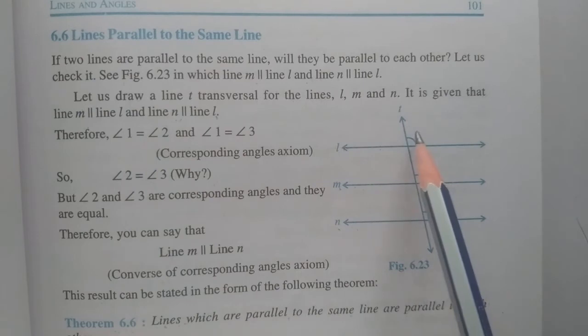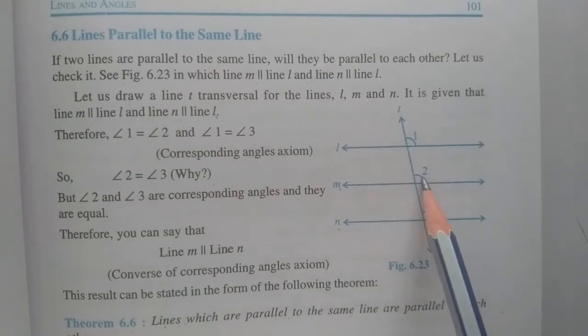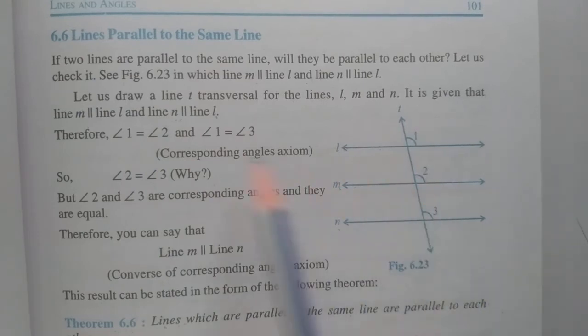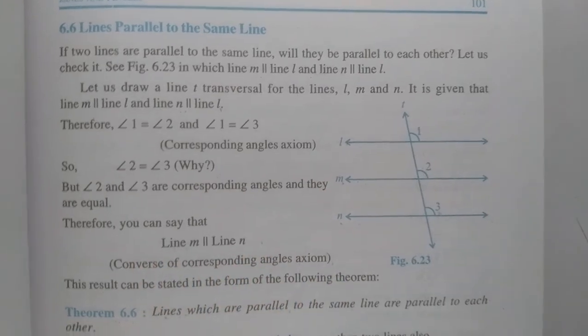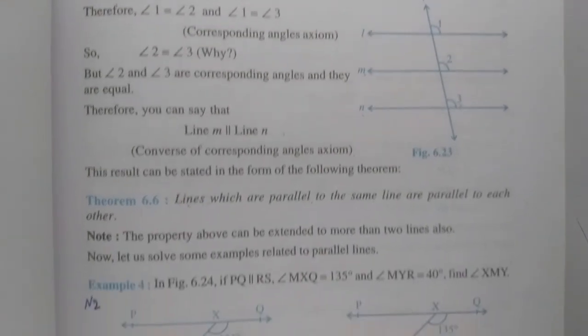Angles 1 and 2, these two are equal. Reason is what? Corresponding angles. 1 and 3 are equal, corresponding angles. So what about 2 and 3? So 2 and 3 will be equal. This is a pair of corresponding angles. If corresponding angles are equal, then M and N are parallel. Axiom. Okay. So children, M is parallel to N. Corresponding angles axiom. Clear, children? So this way you have to prove it.